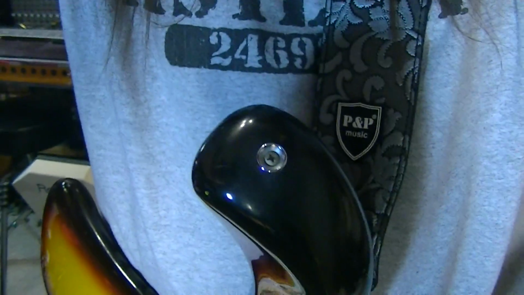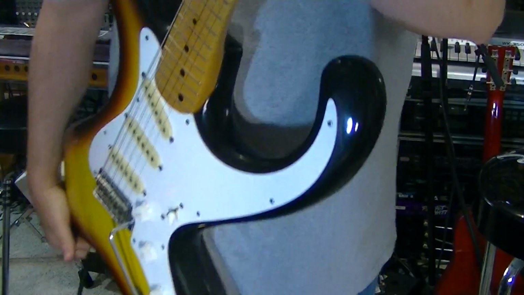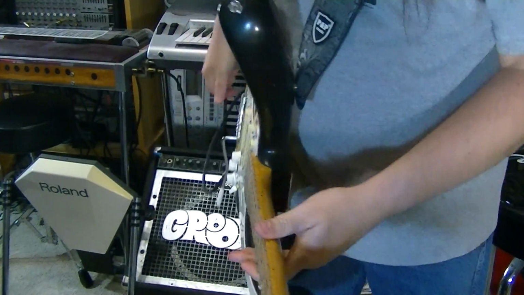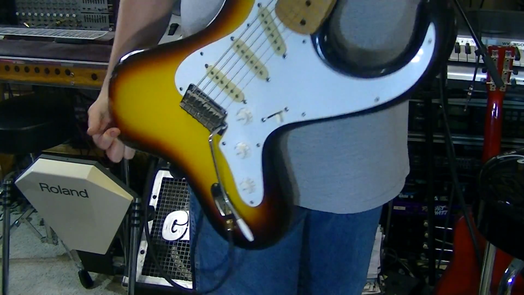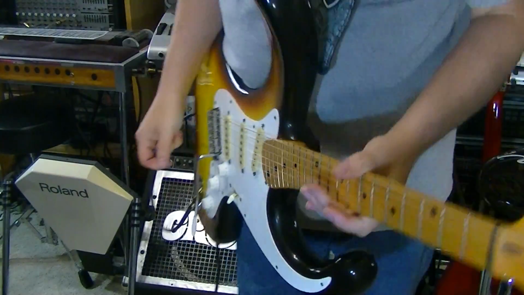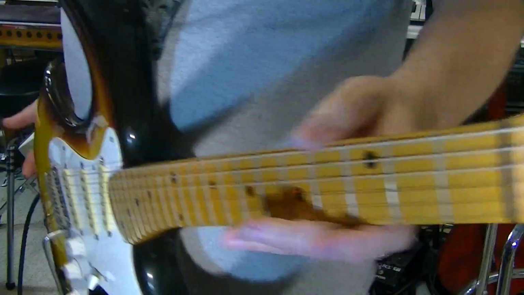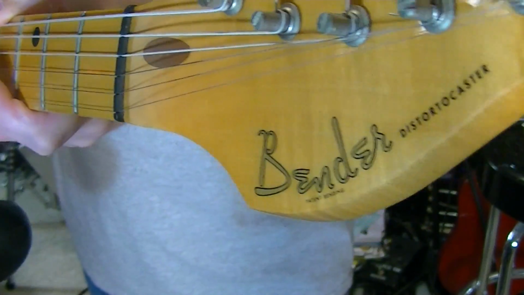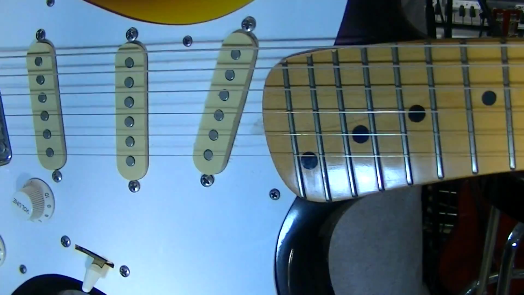So, anyway, guitar bends. I've got my bendy guitar right here. Salvador Dali, he designed my Strat and put it out in the sun for a few hours out here in the Nevada desert many moons ago, and came up with this mess. That's right, my Bender Distortocaster. It's a beautiful thing. So you'll love it.